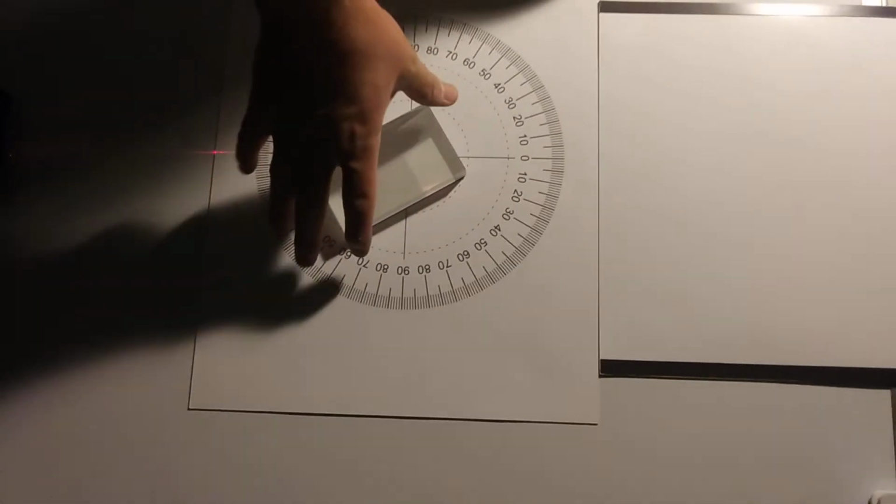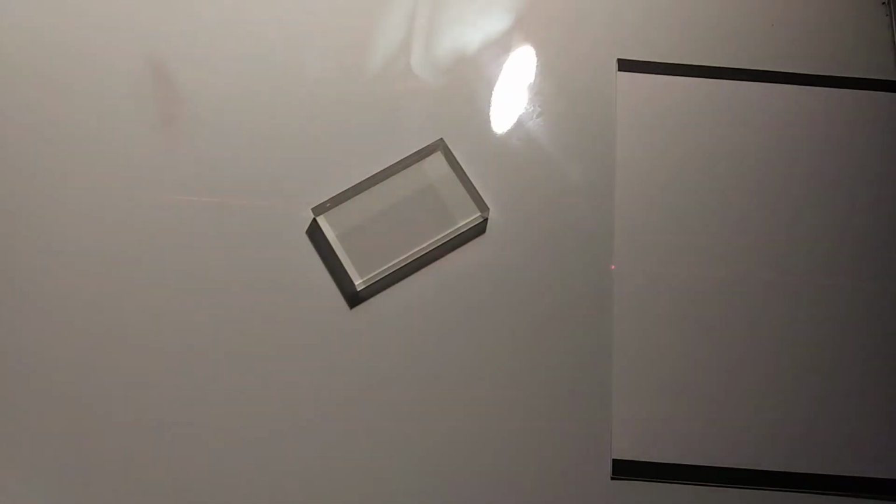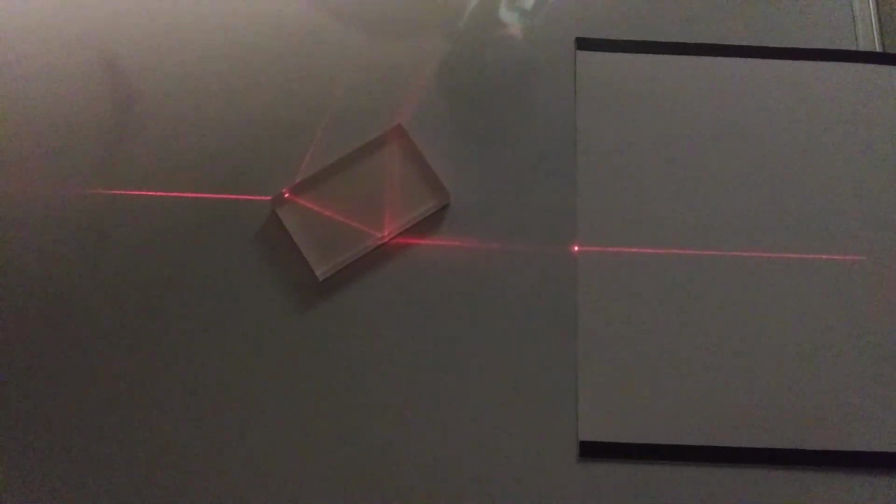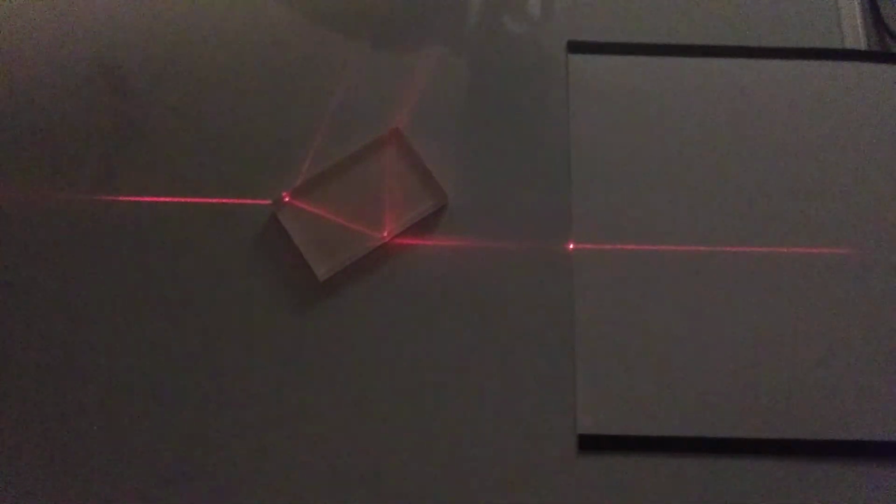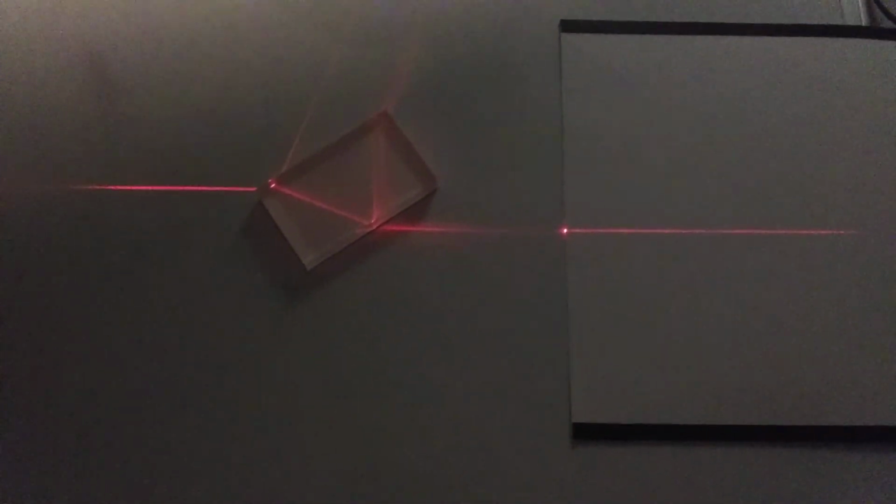I probably should get rid of this protractor since it has nothing to do with this experiment. Sorry about that. But now, whoops, let me rotate that so you can see it better. Okay, so we'll just kind of make it dimmer and dimmer. It's looking good right there. Right about there? Mm-hmm.